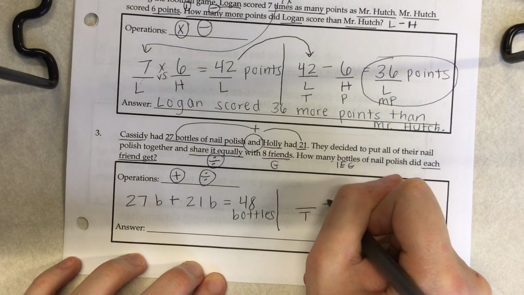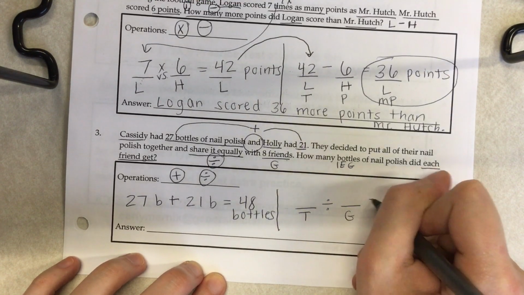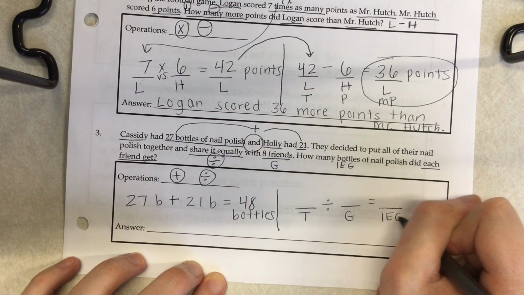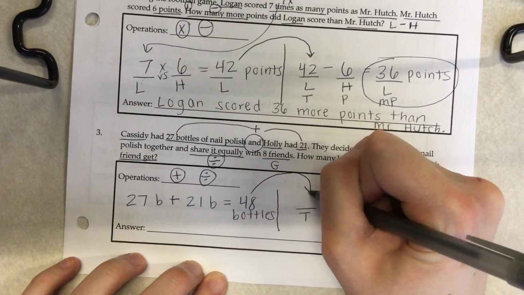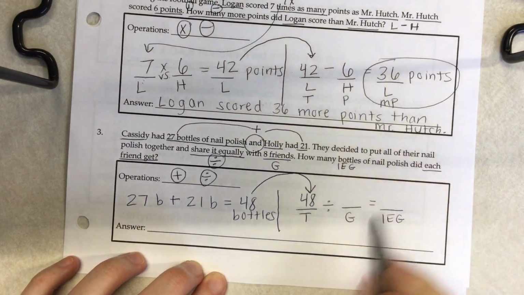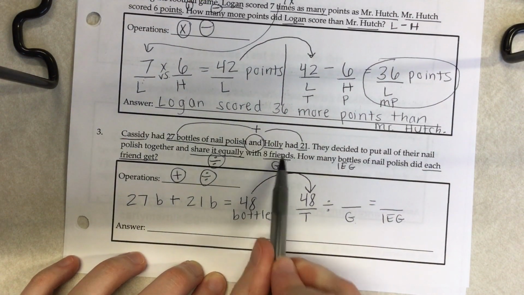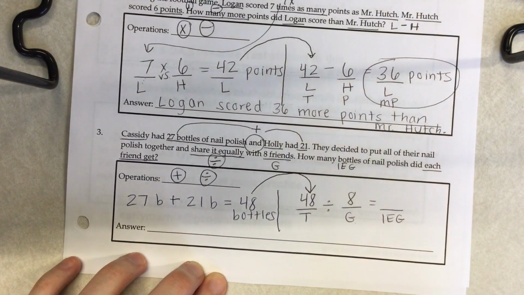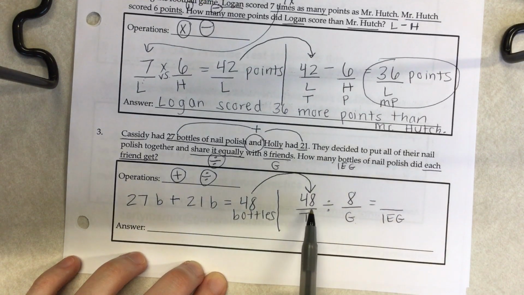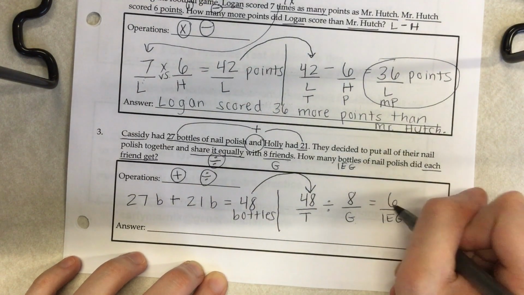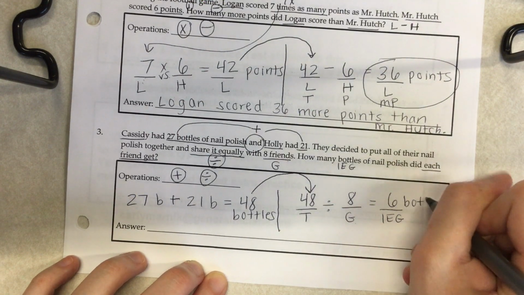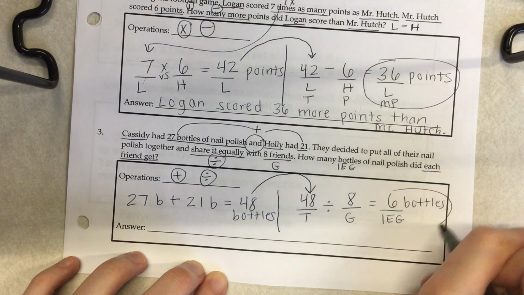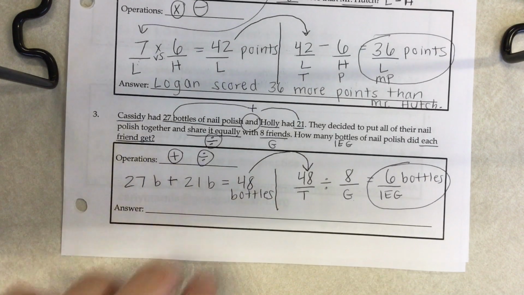Division is set up as total divided by groups equals in each group. My total number of bottles comes from the problem I just solved. That is 48, divided by my groups. I labeled 8 friends as my groups. That's going to get me how many are in each group. 48 divided by 8 equals 6. 6 what? 6 bottles. And that is my final answer because that's how many each friend got.